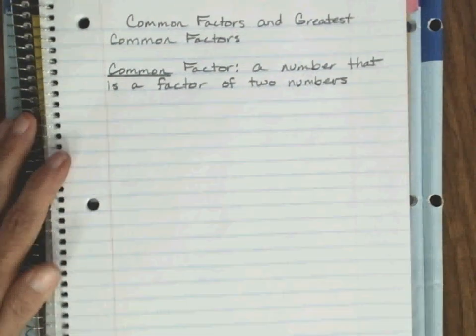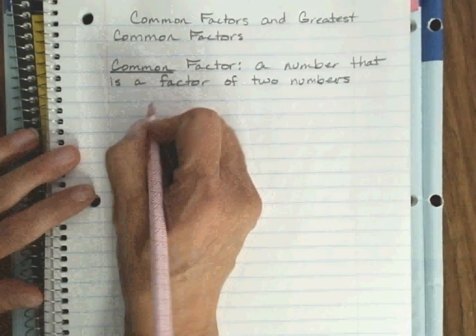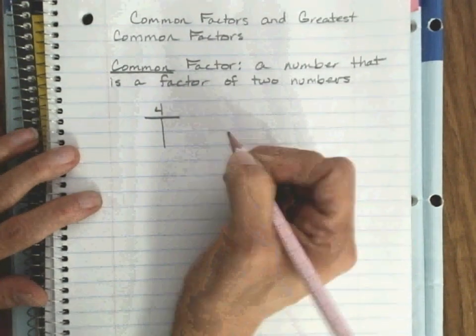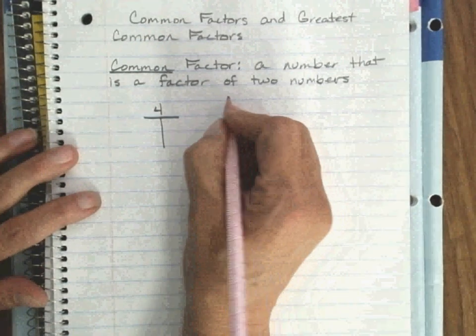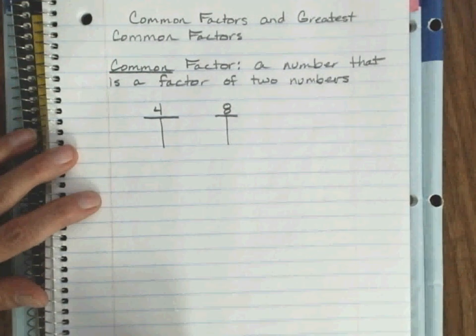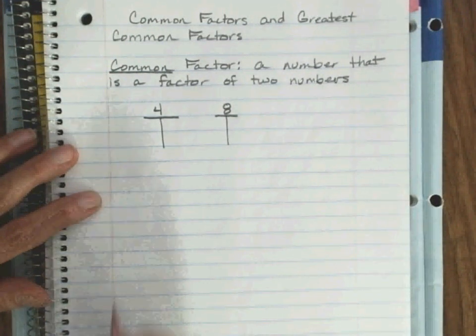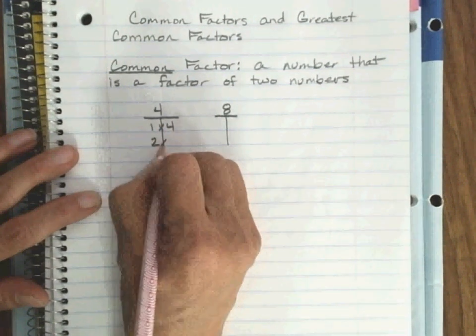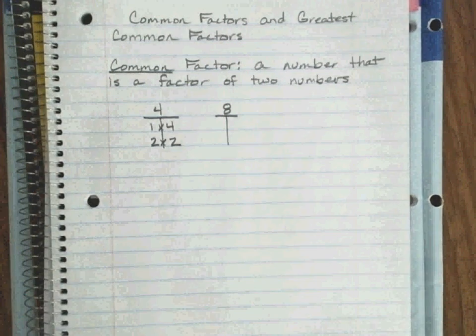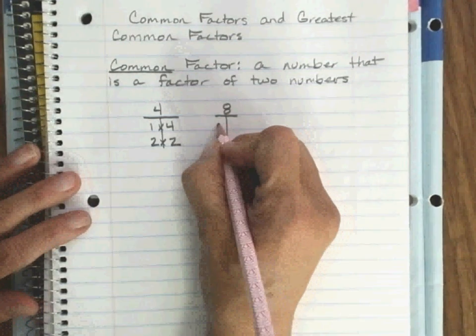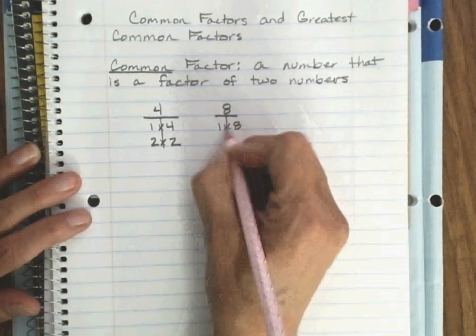So let me give you an example. If I were to list the factors of 4, remember, factors are numbers that make up other numbers, and the factors of 8, using my T-chart here, I would have 1 times 4 and 2 times 2. And those are the only factors that make up 4. And if I were going to list the factors of 8, I'd have 1 times 8 and 2 times 4.